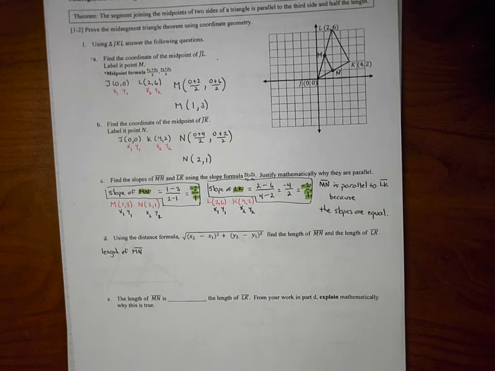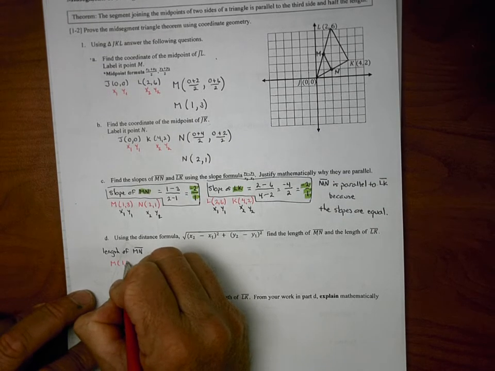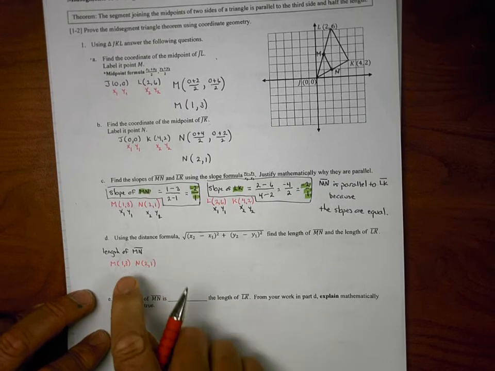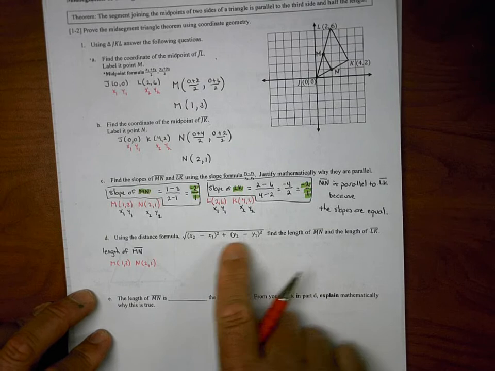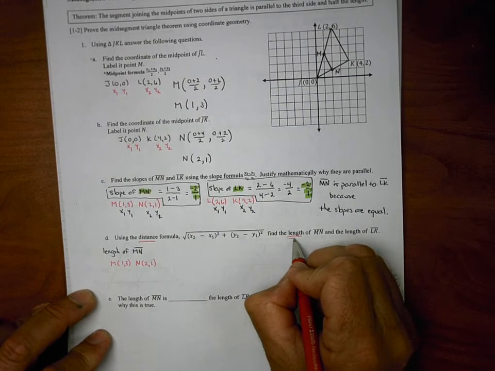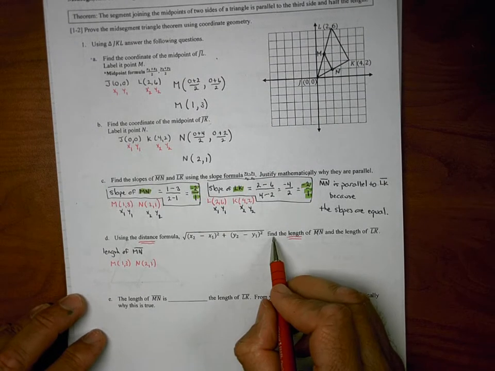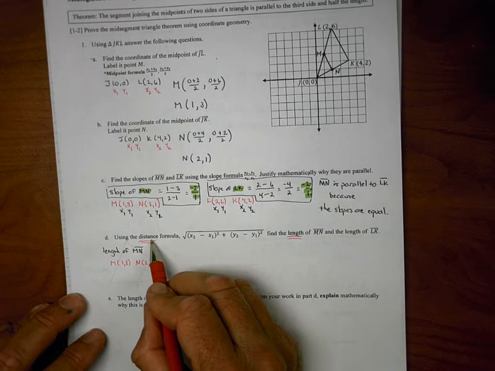Well, I'm going to need the coordinates of M, which we already determined were 1 and 3, and N's coordinates were 2 and 1. And then I'm going to take these values and put them into the distance formula. Remember, the word distance and the word length, those two mean the same thing. So, if the problem says find the length of MN, that means we're going to use the distance formula.